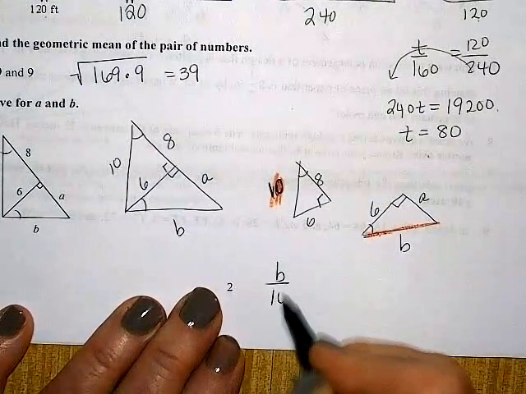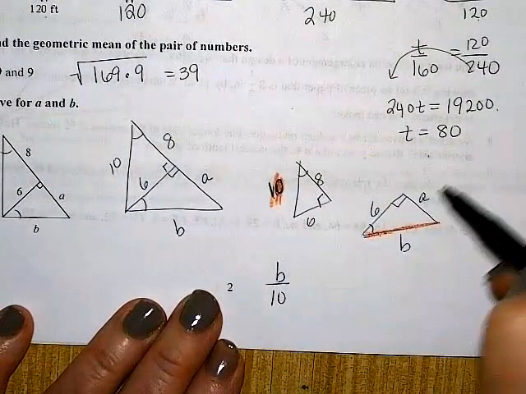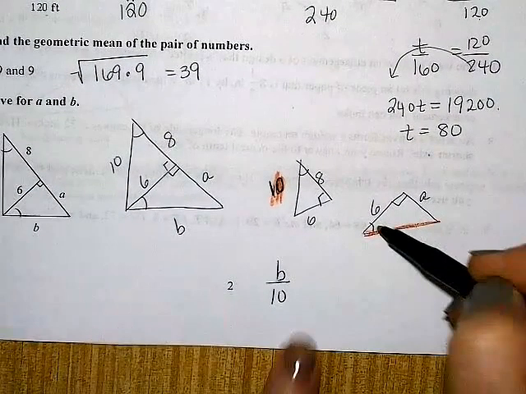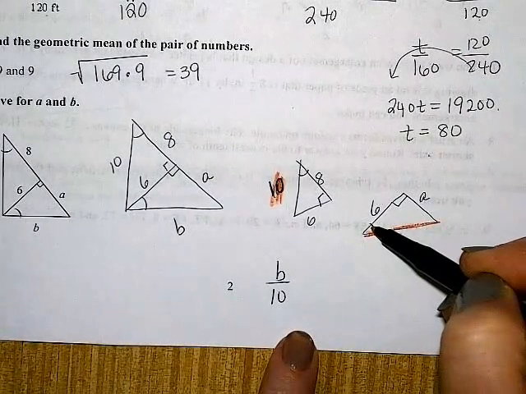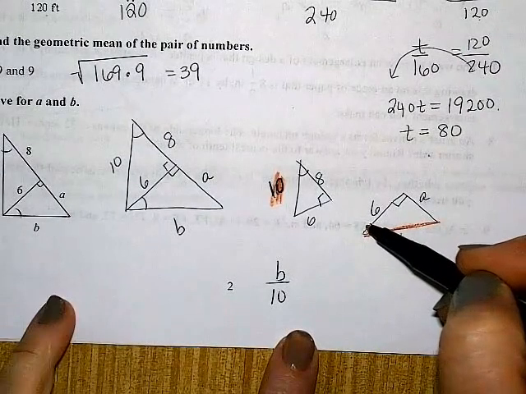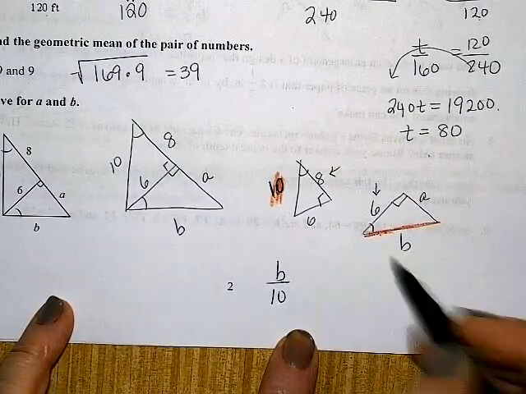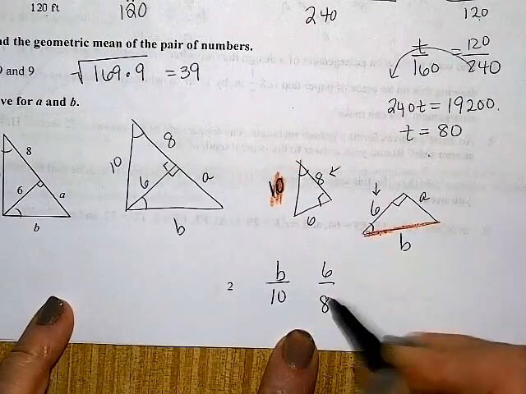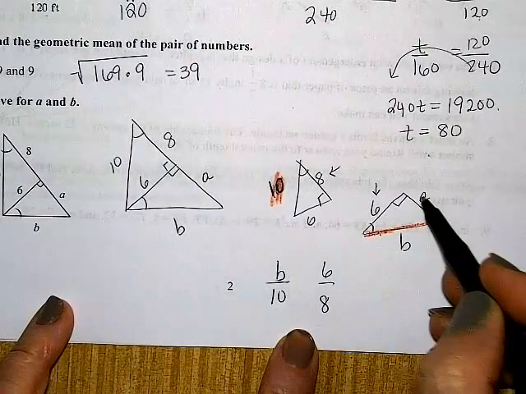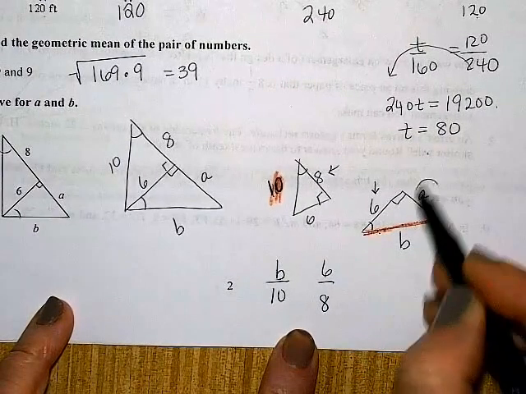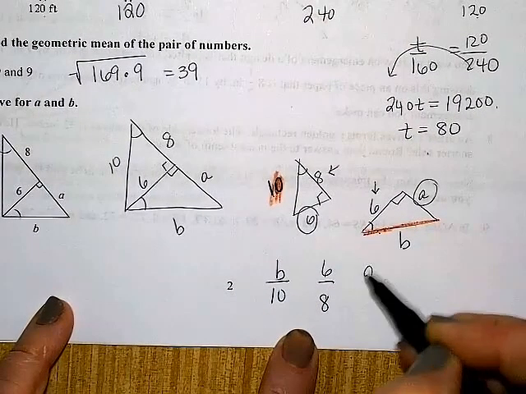B over 10 is a ratio. What is a side that's touching the angle that's marked? 6 and 8. So 6 is to 8 as B is to 10, and as A is to 6.